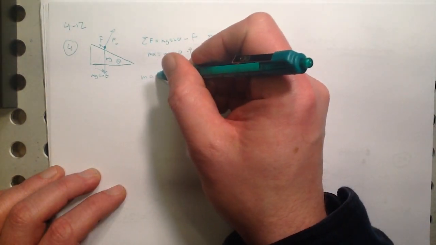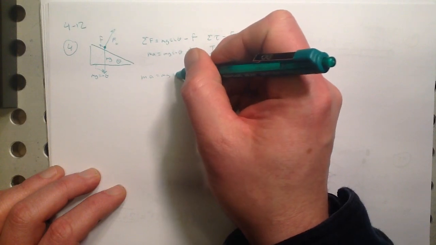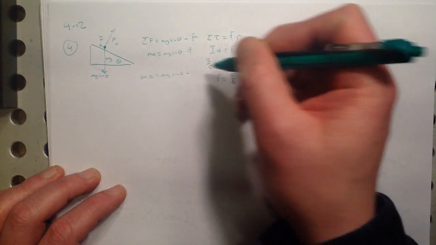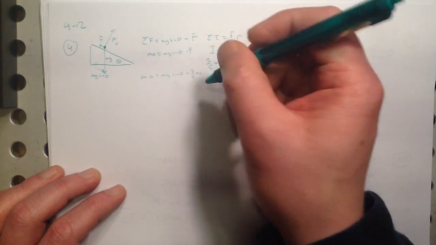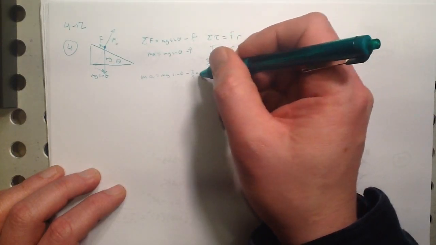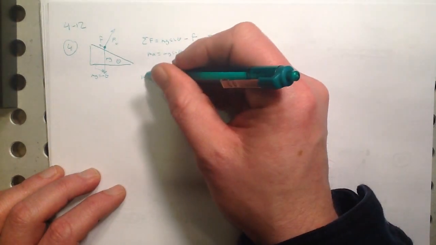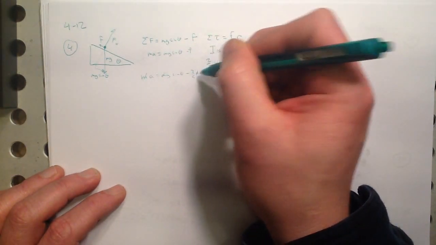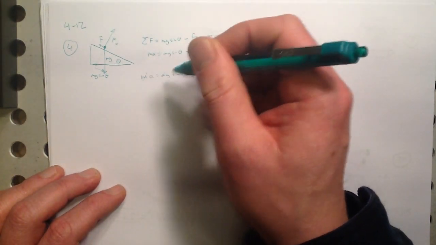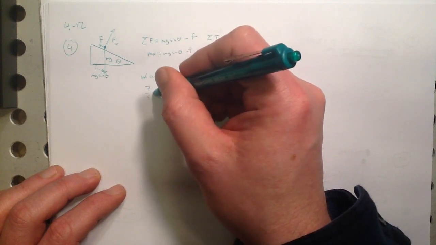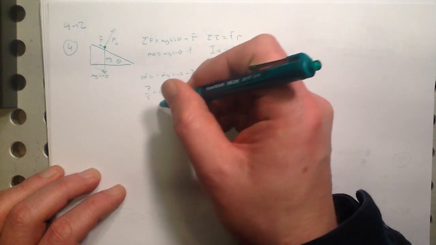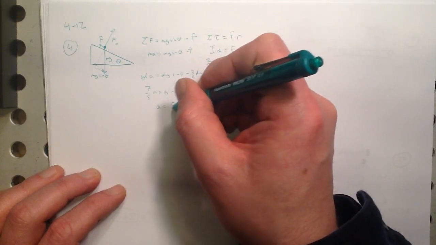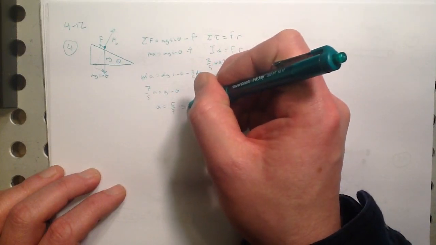That gives me ma is equal to mg sine theta minus 2/5 ma. And if I add that to the other side, first of all, I can cancel out those m's. So if I add the 2/5 a over here, that gives me 7/5 a is equal to g sine theta. So the acceleration is equal to 5/7 times g sine theta.